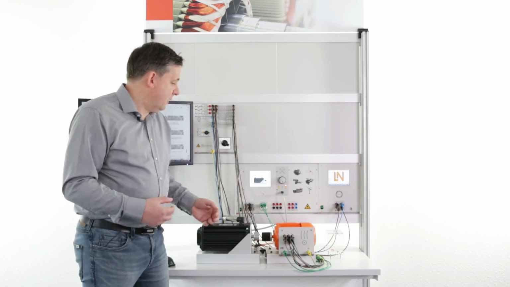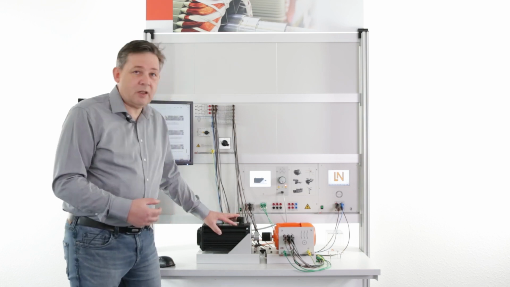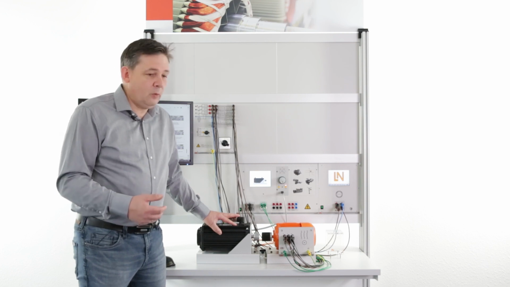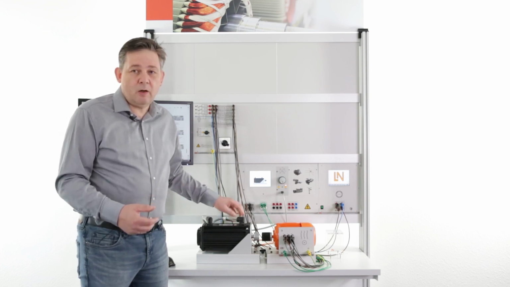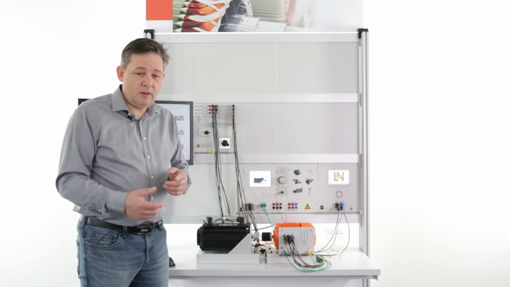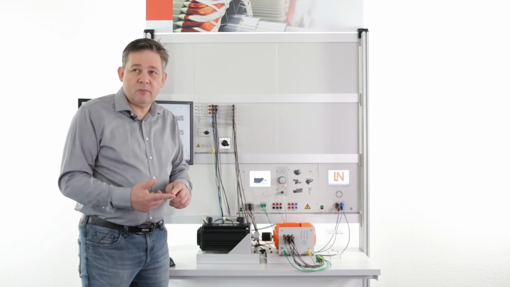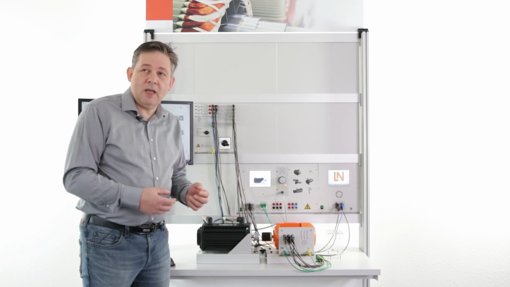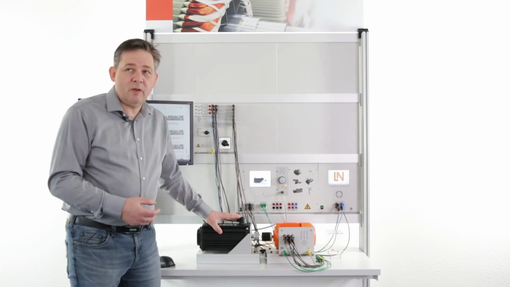It can not only record characteristics of the machines, it can also emulate the real behavior of working machines, for example calenders, pumps, heavy load drives. Every load you can imagine can be emulated with this unit.